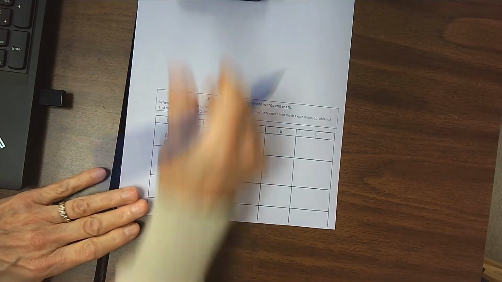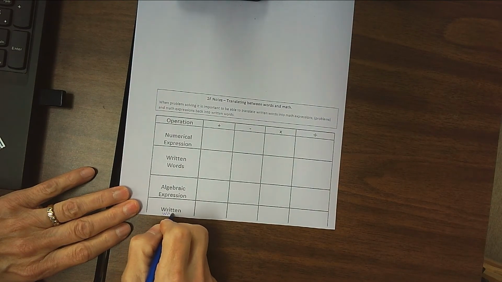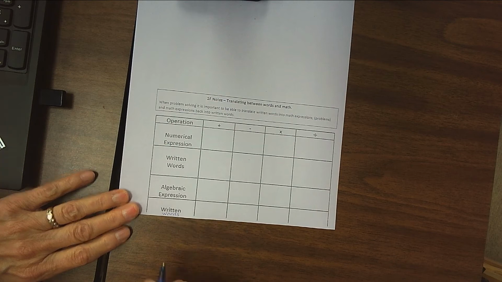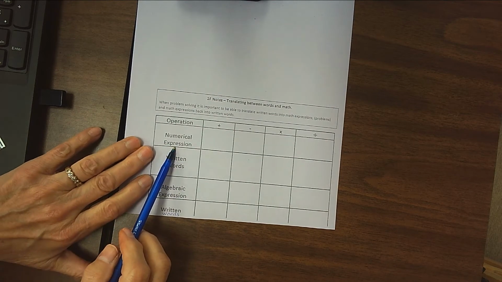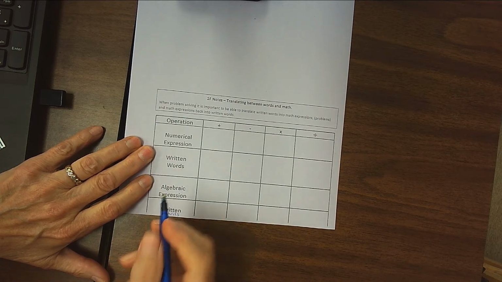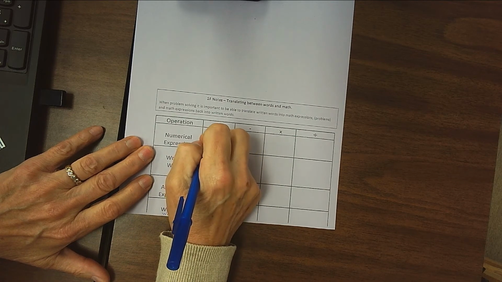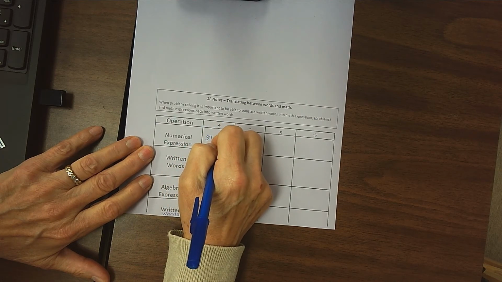You can see here I had a little problem with my copying that I didn't notice until after I was done, so this should say written words down here. We're going to start up at the top here, and we're going to take a numerical expression. So an expression is just a math problem that doesn't have an equal sign. So I'm going to take the numerical expression 37 plus 28.